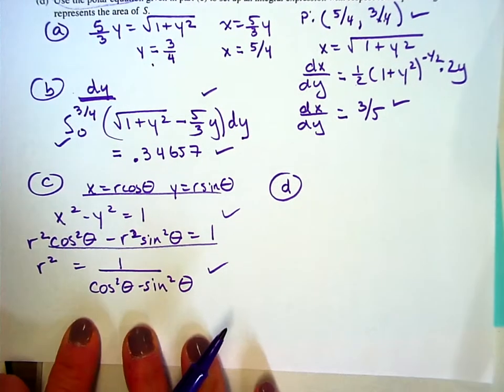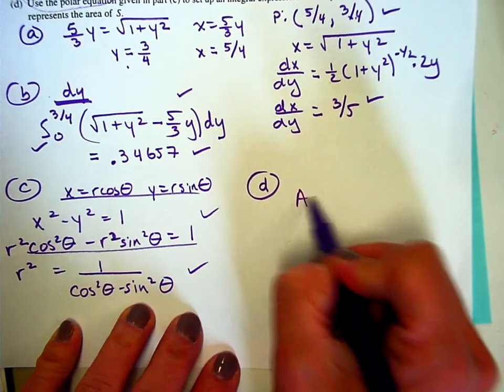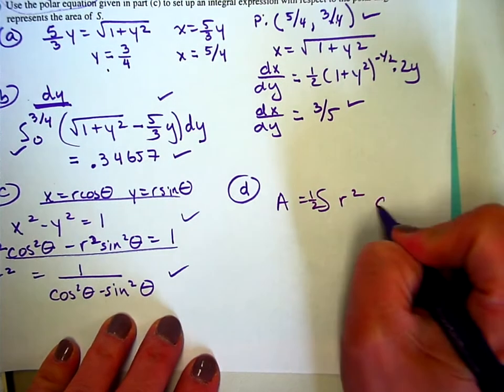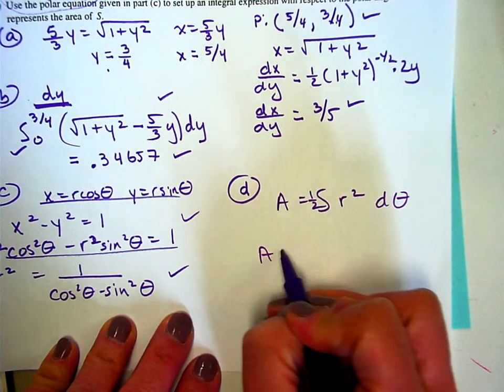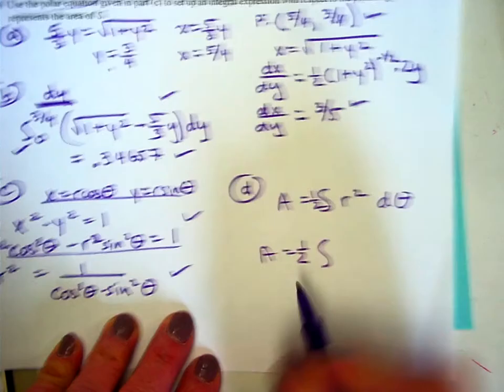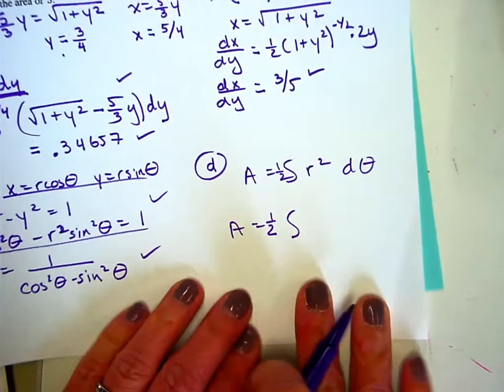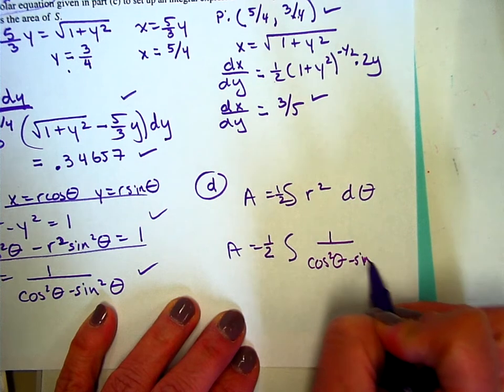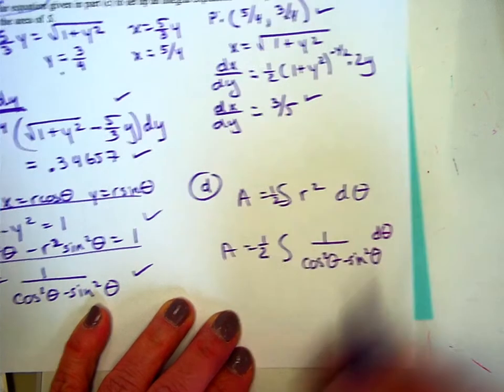R squared is that. So I know that the formula for an area of a polar curve is 1/2 r squared d theta. So the 1/2 will be there. I just figured out in part C what r squared is, so all I need to do is substitute that in. Okay. The only thing I'm missing is I don't know what the bounds are.